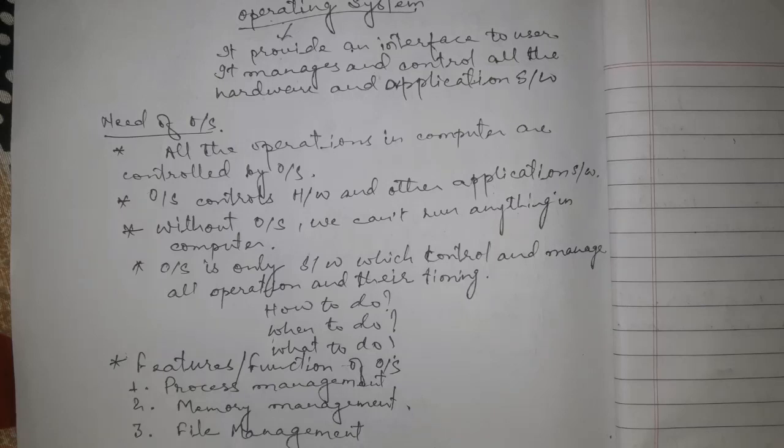So the computer manages what to copy onto the RAM and what to delete from the RAM, and like that the file management process is also done with the help of the operating system.